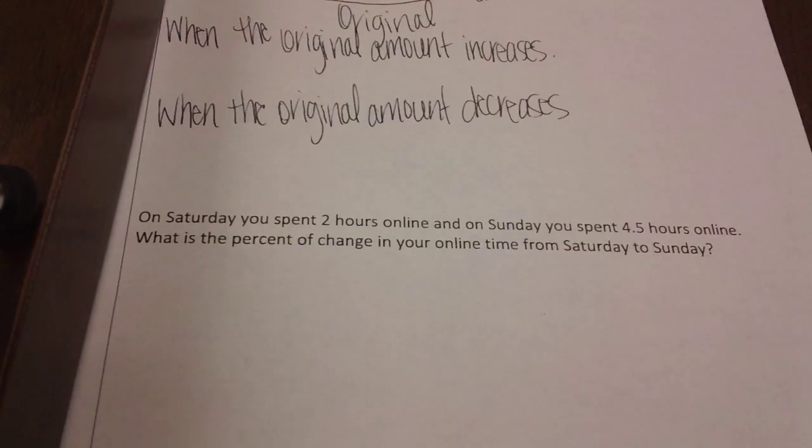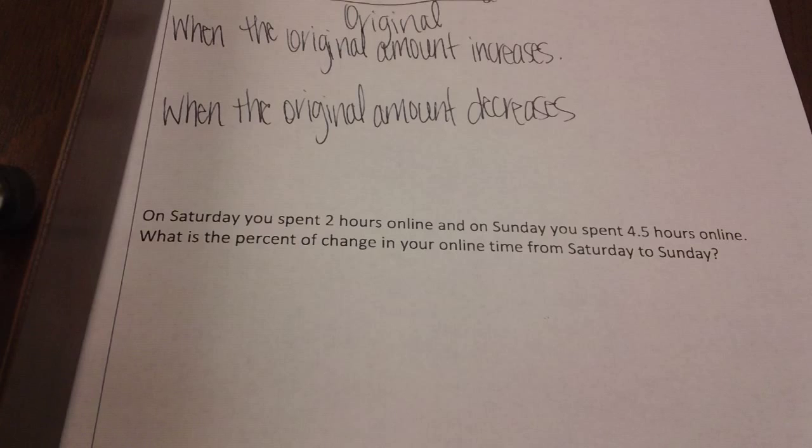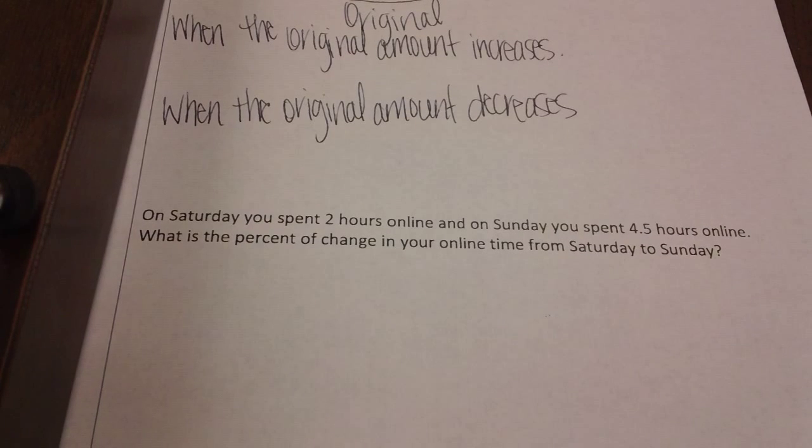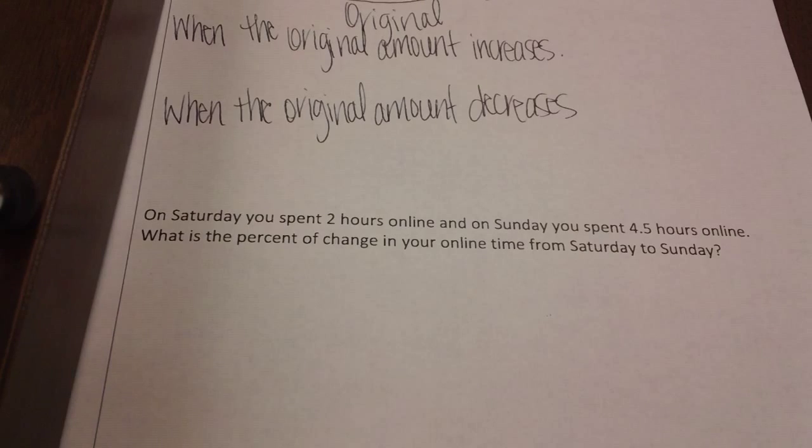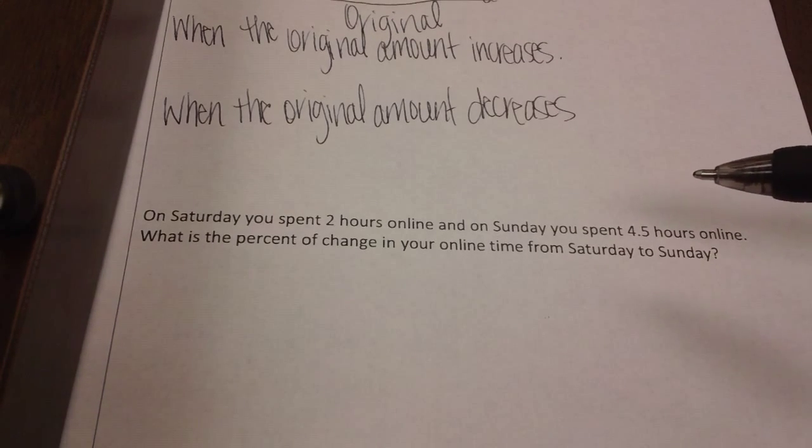So every time we have a percent of change problem, we'll have to figure out how much it changed and then divide by the original amount, and that'll give us the percent in decimal form. So let's take a look at an example. On Saturday you spent 2 hours online, and on Sunday you spent 4.5 hours online. What is the percent of change in your online time from Saturday to Sunday?